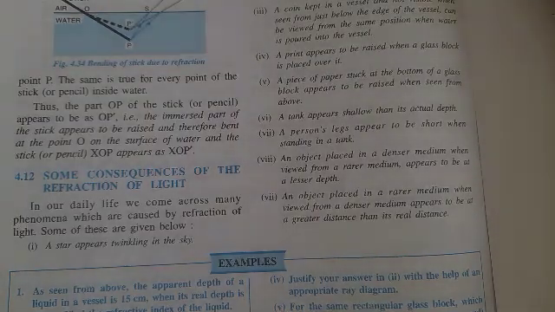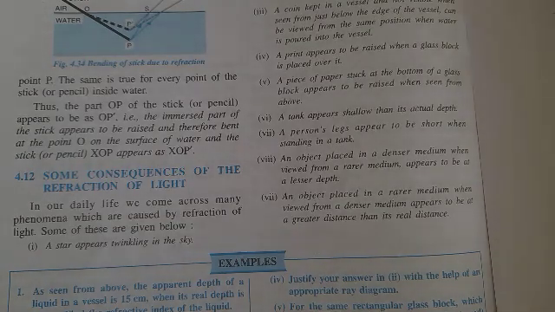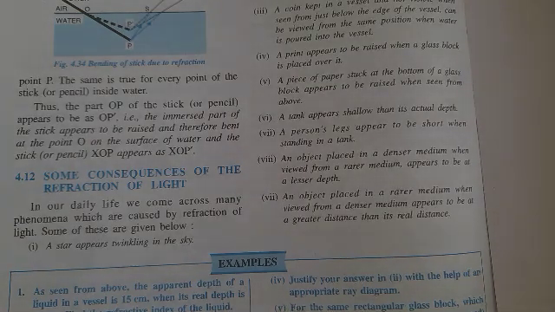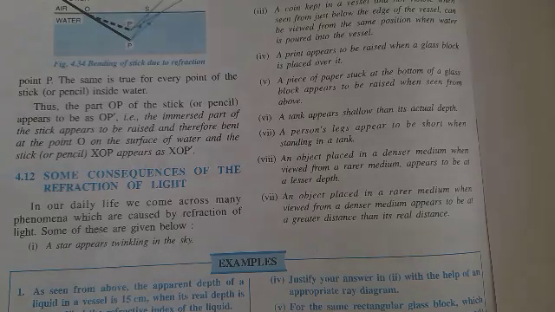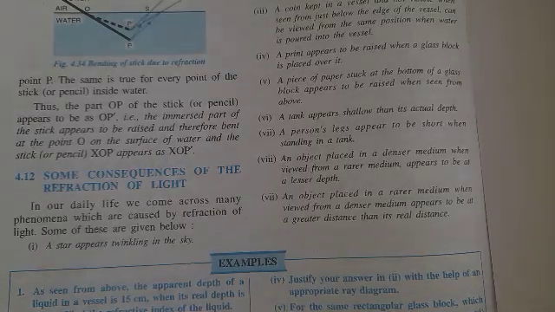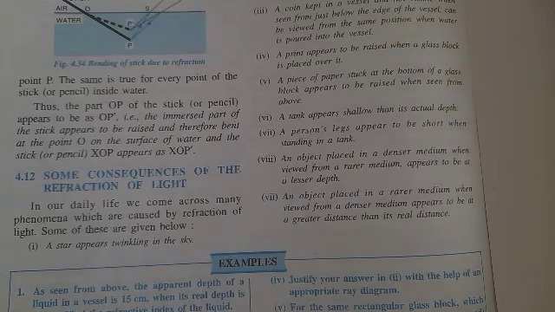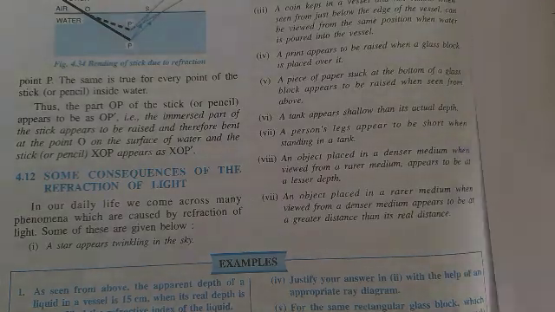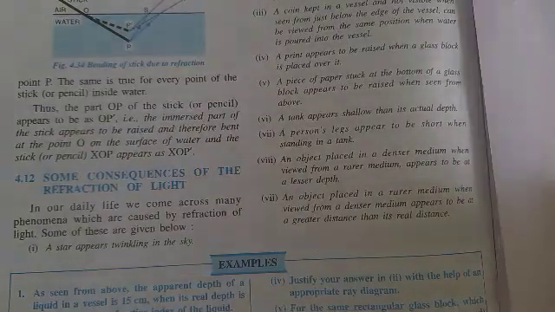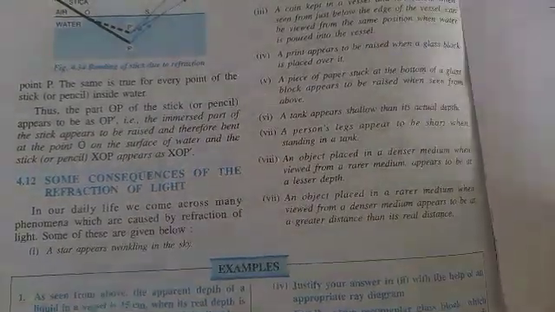All that is because of refraction. Pieces of paper stuck at the bottom of a glass block appear to be raised, the same as the print. Then a tank appears shallow, we have talked about that. A person's leg appears to be short when standing in a tank, for the same reason, and so on. Go through all these things. Maybe in class I can draw the diagrams for all these things, and explain some of them to you through diagrams. Okay, right, that is that.